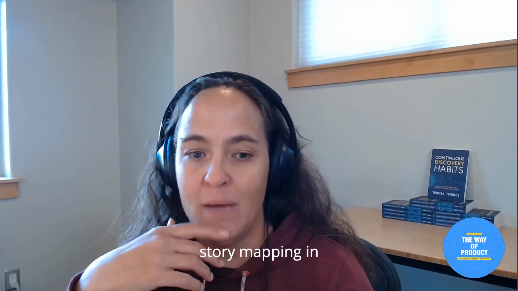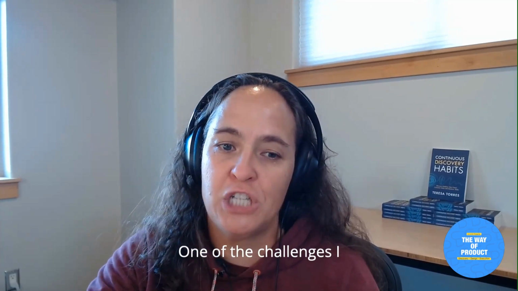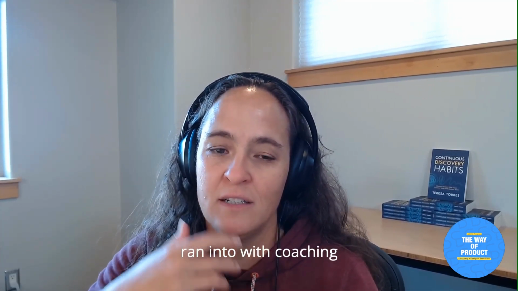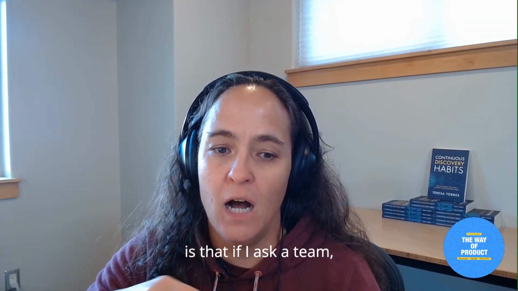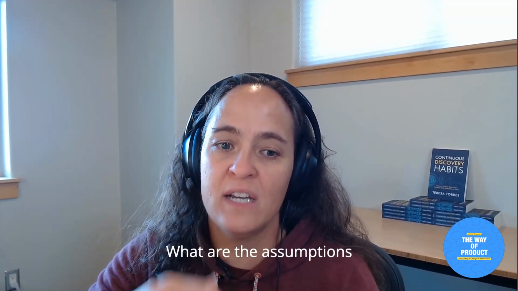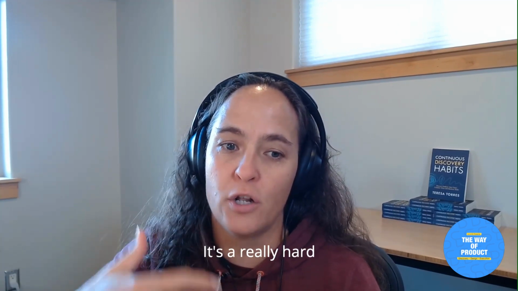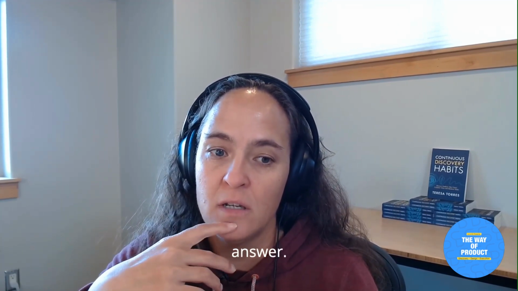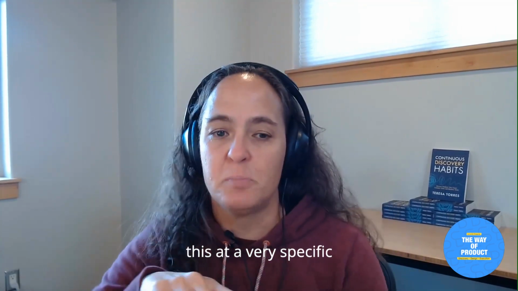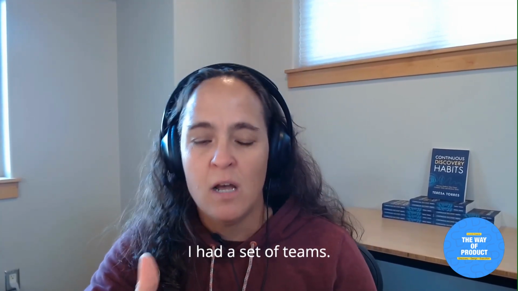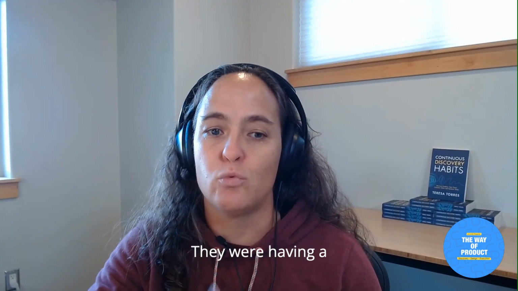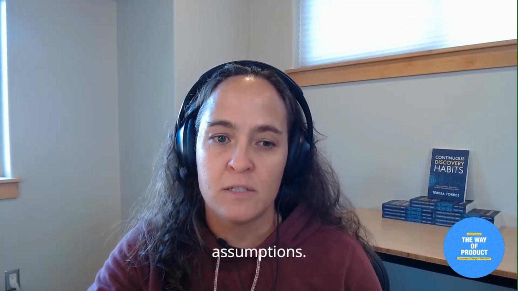And then you asked about story mapping in particular. One of the challenges I ran into with coaching is that if I ask a team, okay, so you have a solution idea, what are the assumptions your solution depends upon? It's a really hard question for teams to answer. And I was wrestling with this at a very specific moment in time. I had a set of teams. I saw this problem over and over again. They were having a really hard time identifying their assumptions.